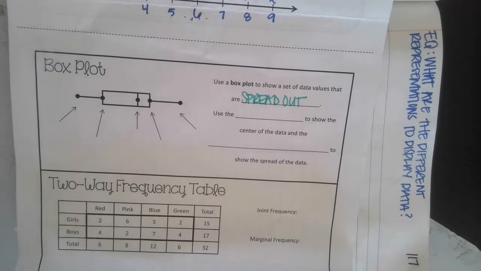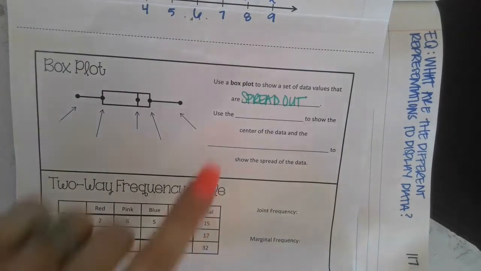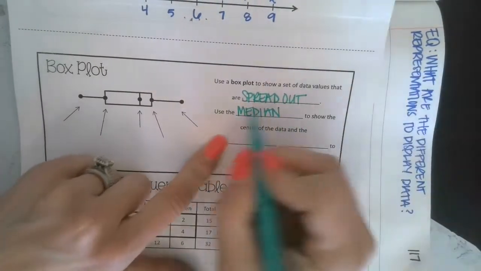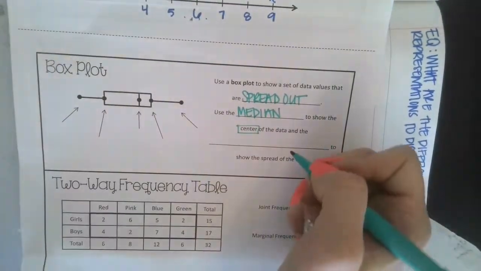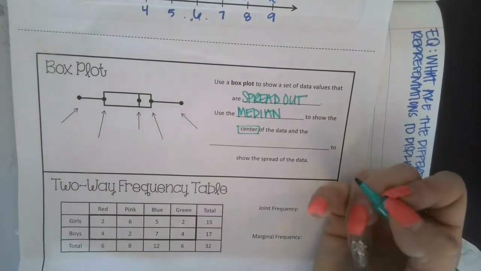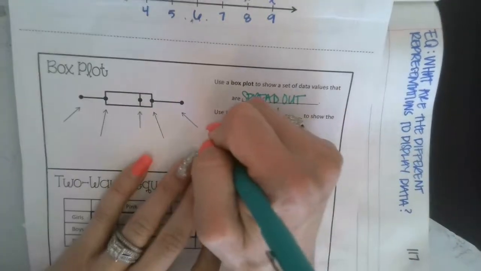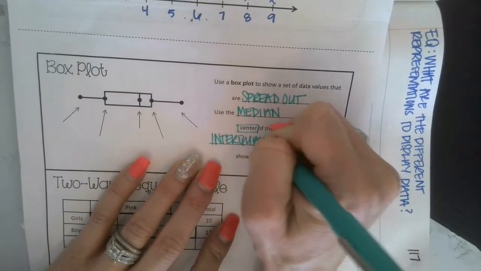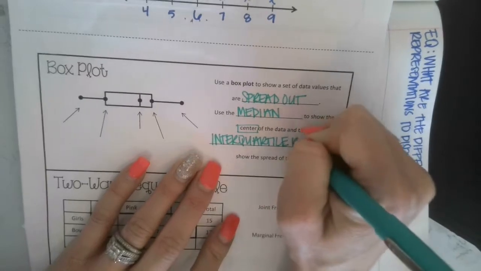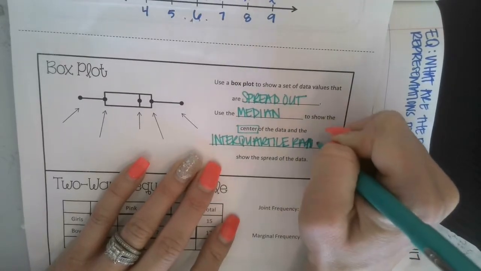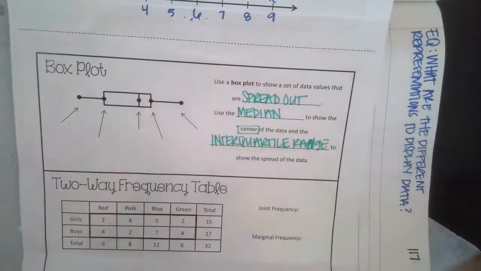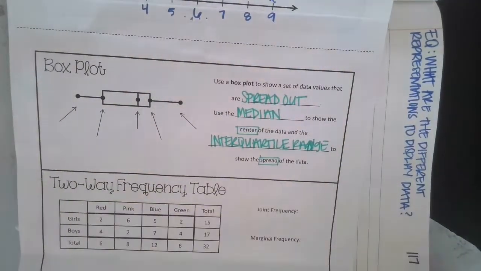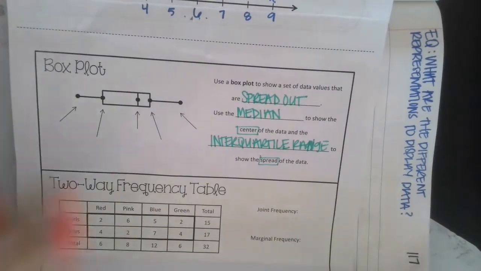We can still show the data. In this case, we use the median, or the middle, to show the center, whereas on histograms we use the mean. And we use what is called the interquartile range, which we just talked about, to show the spread. So it shows how spread out the data is.